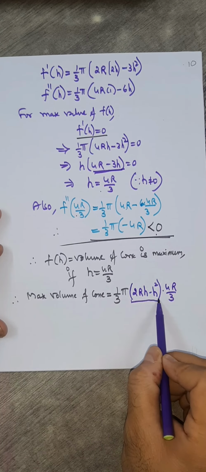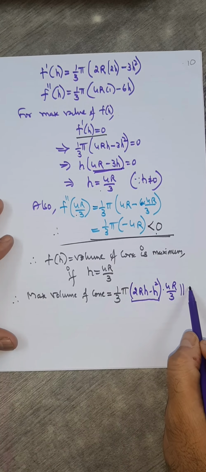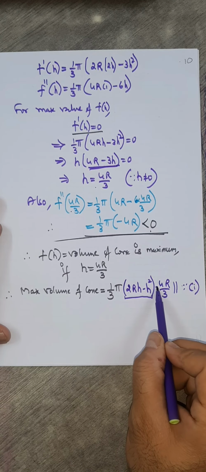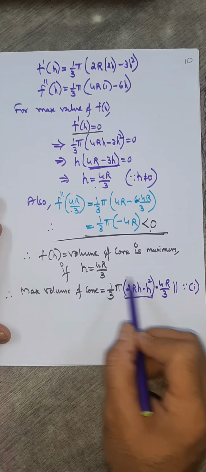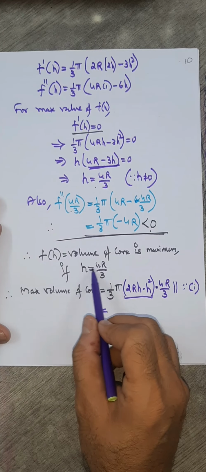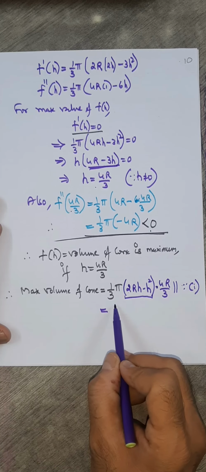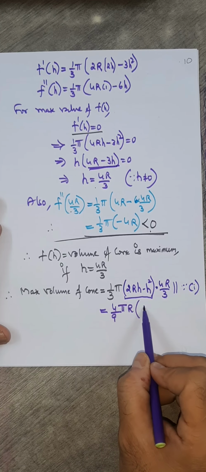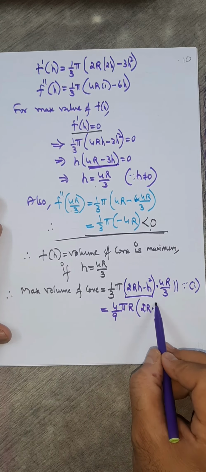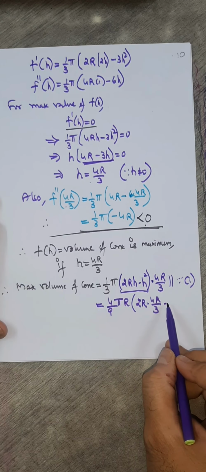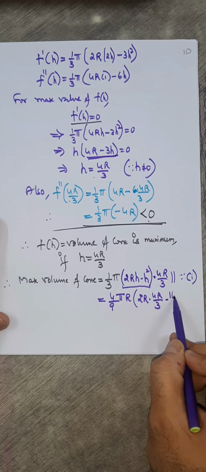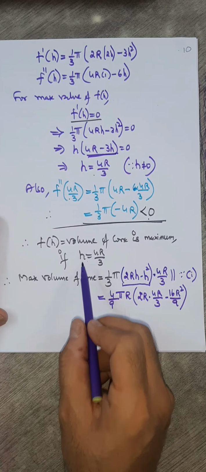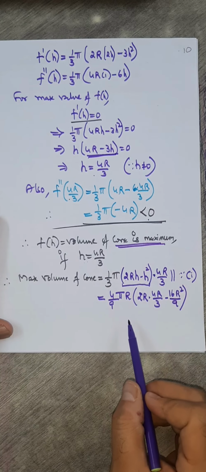1/3 pi r square. From where is this r square? Look at equation 1. This is 2rh minus h squared. So, 1/3 pi r square h. H is this. Now in turn you need to put again the value of h here. Let me just rewrite here. This is 4/9 pi into r, I'll keep as it is, times 2r. What is h here? That is 4r/3 minus, if I place the value of h, 16r squared by 9. Fine. Just placing this value of h, for which the volume of the cone is maximum.